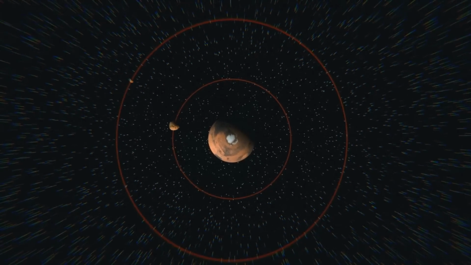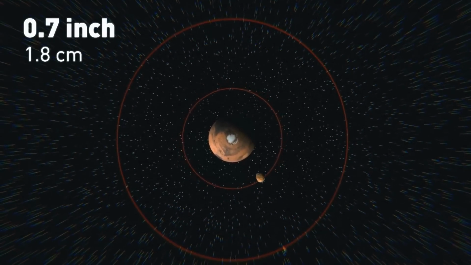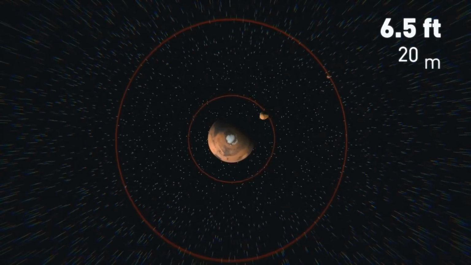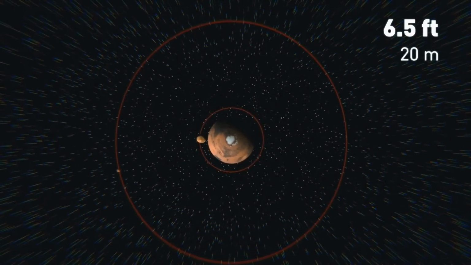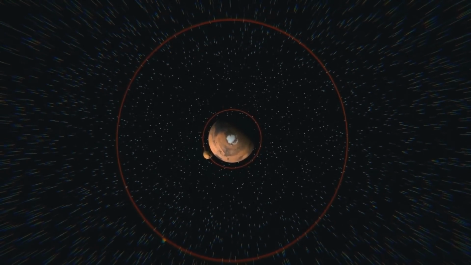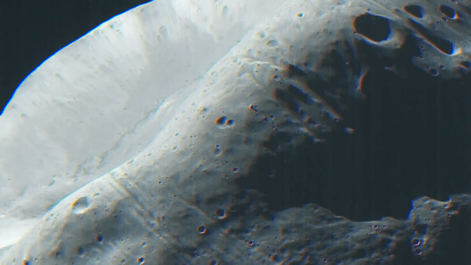Every 100 years, the satellite gets 0.7 inches closer to Mars. It also shrinks as much as 6.5 feet, becoming even more fragile and weaker. The smaller it gets, the more the tidal forces impact it, creating strange grooves and scratches on Phobos.